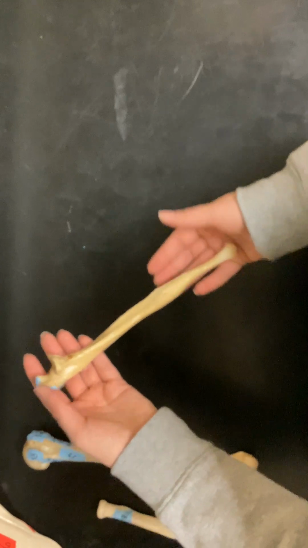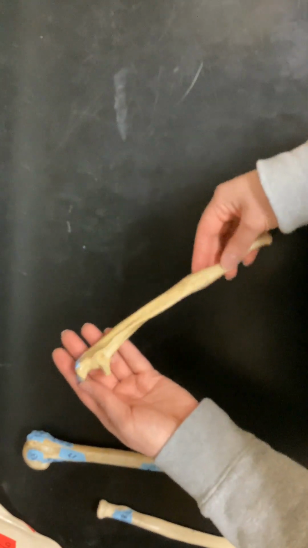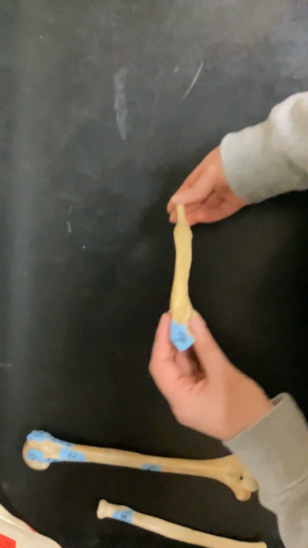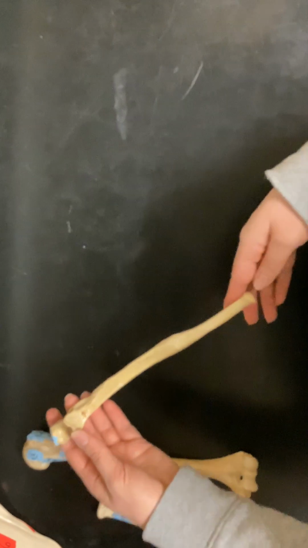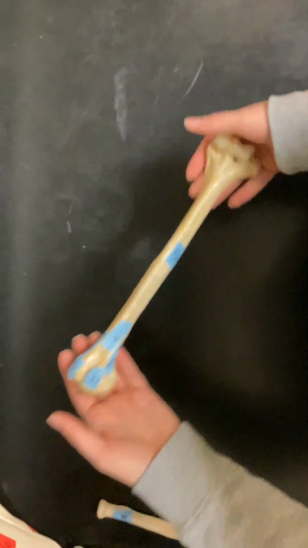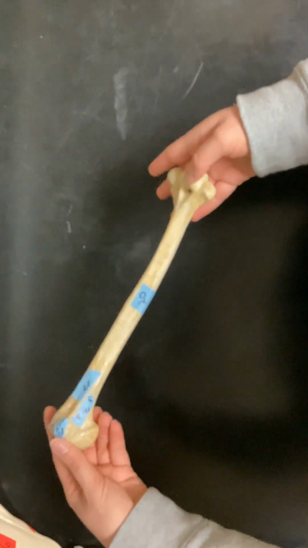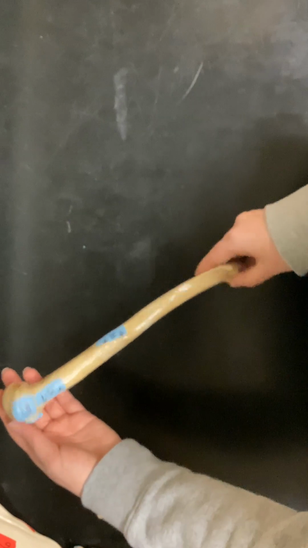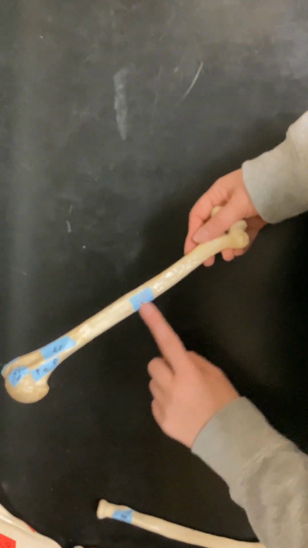And then 19, same thing, get yourself oriented. Okay, it's right here. What muscle or muscle group inserts here? Okay. And then 20, back over here real quick. Okay. What muscle inserts here? Okay.